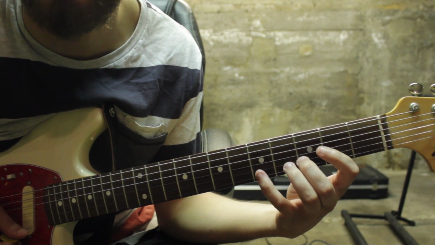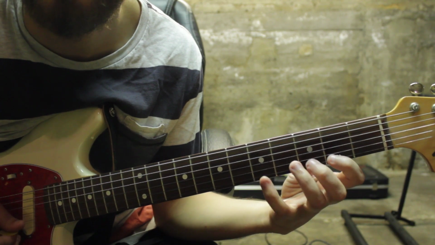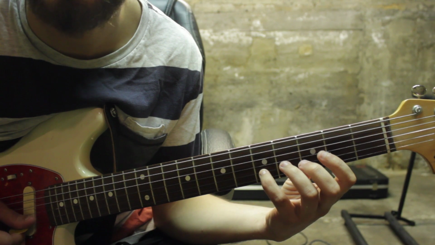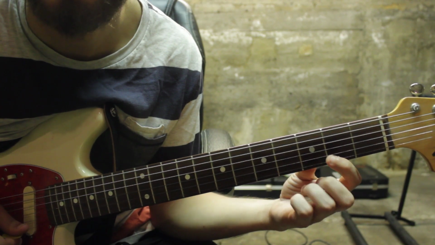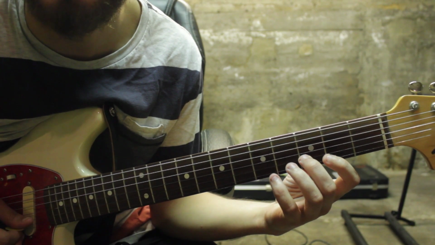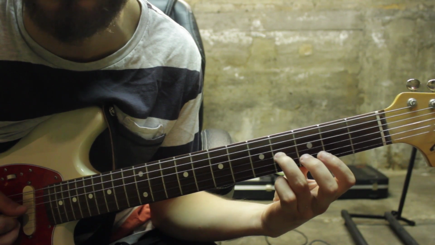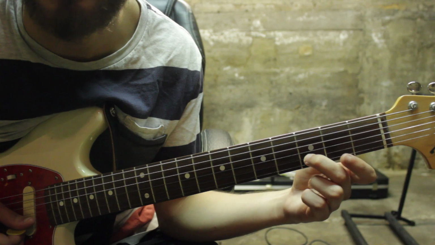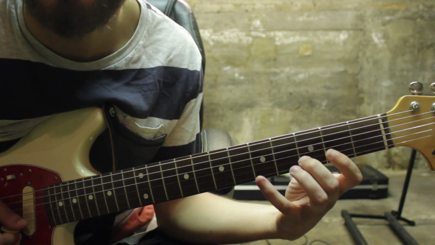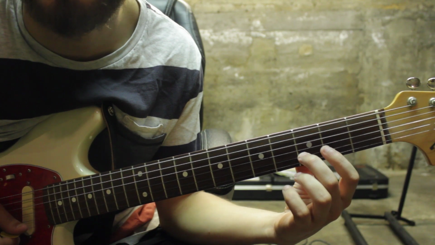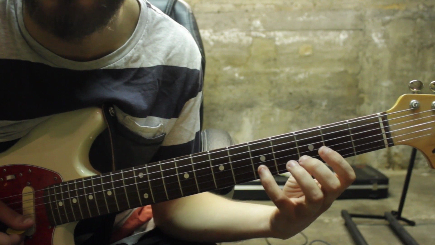Okay, and then the last time through we go. So this is 5 on the 2nd, it's 2 on the 1st, and then descend down to 3 on the 2nd and 4 on the 3rd. And then back to 3 on the 2nd. And like I said, sometimes they're going to end on the other note.